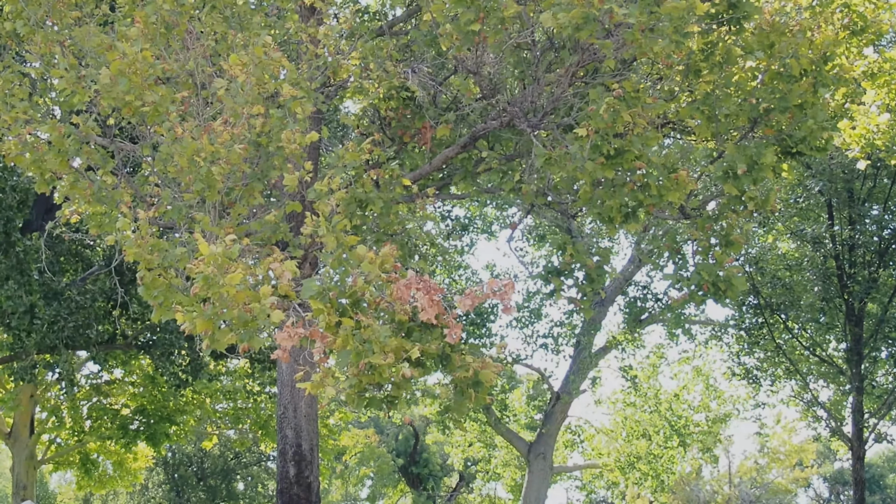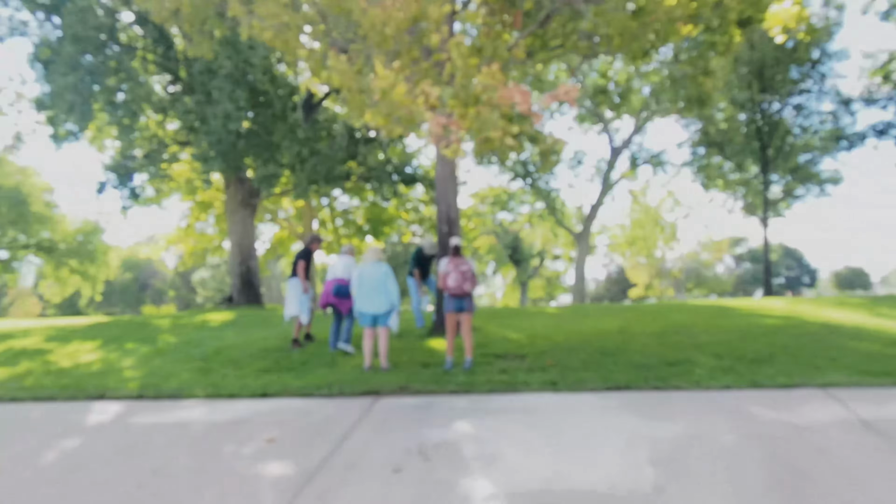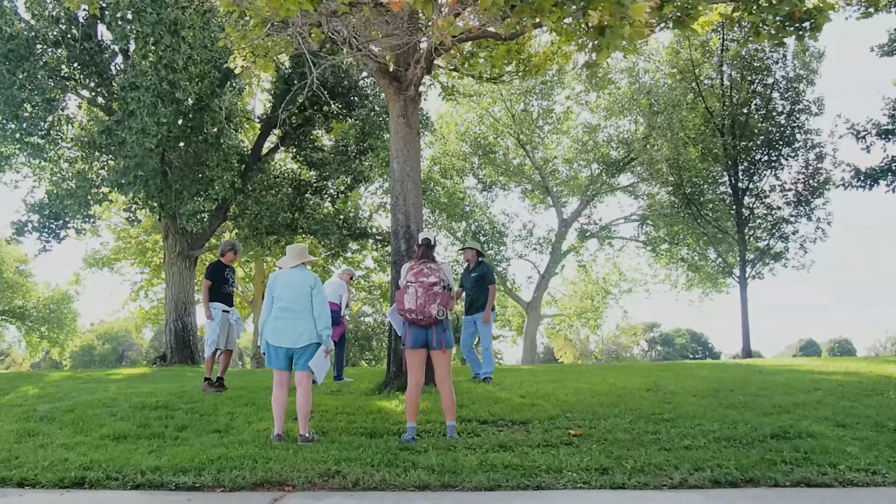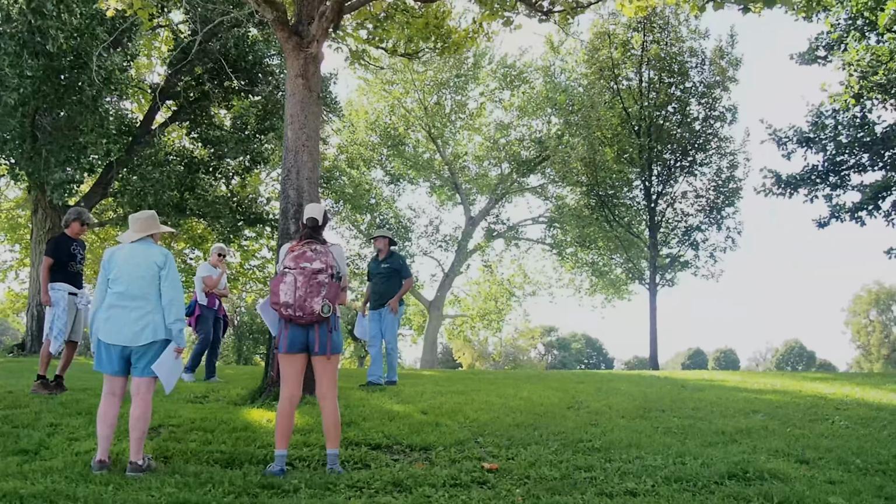You know, what else can we see here? What is this? It could possibly be a canker, but it's happening on that root, it's happening on this root, it's happening over on this side. It's lawnmower damage.